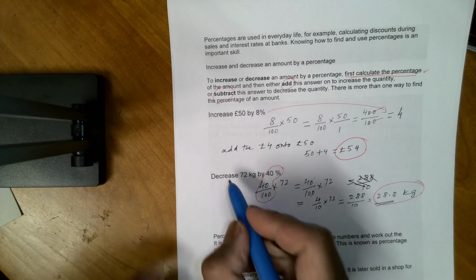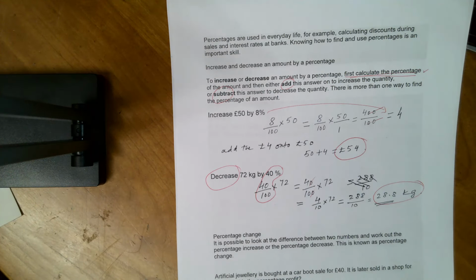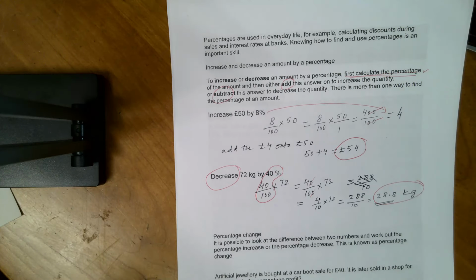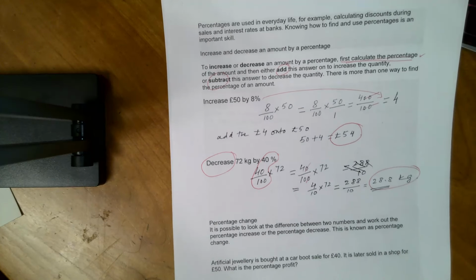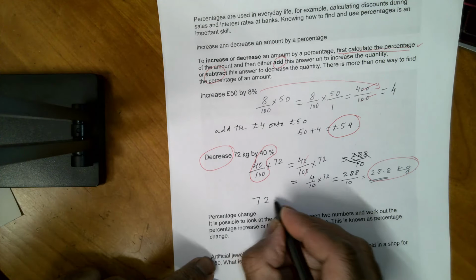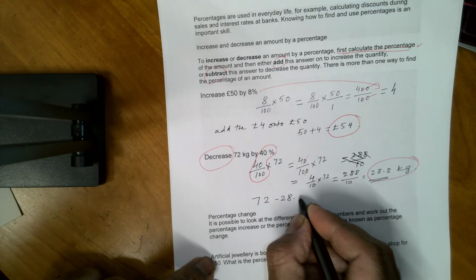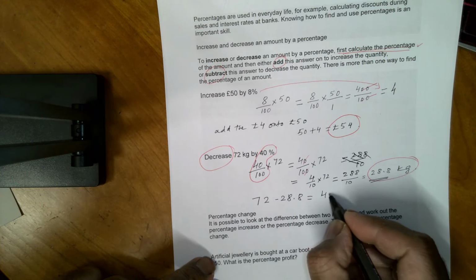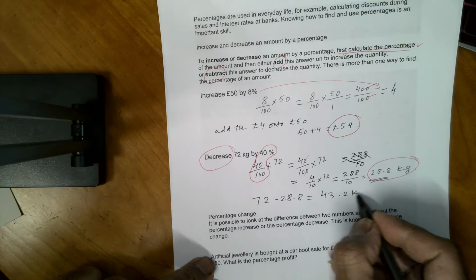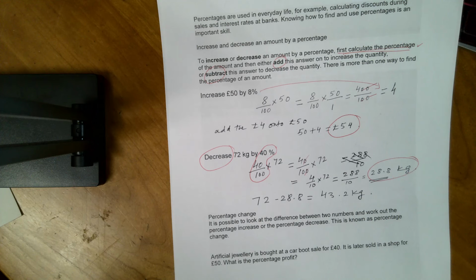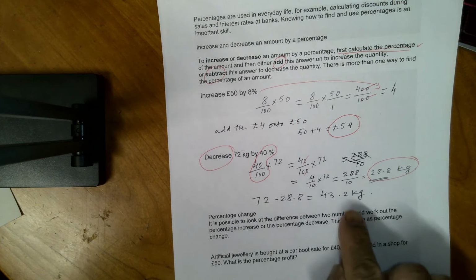Now because it's a decrease, what will you do? Subtract. So we're going to subtract this, and that will give us your answer.